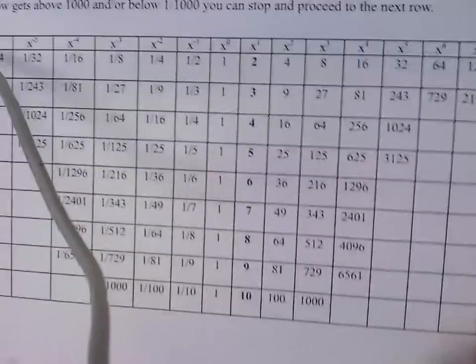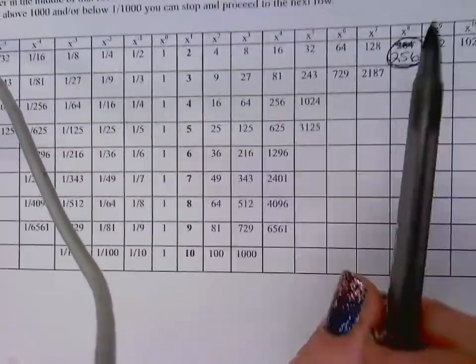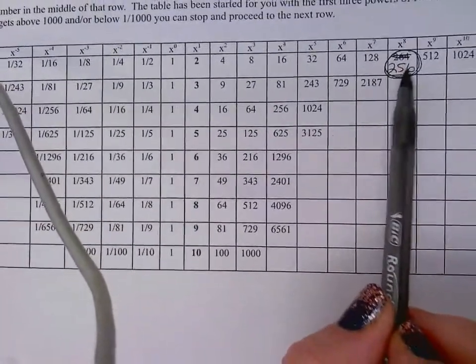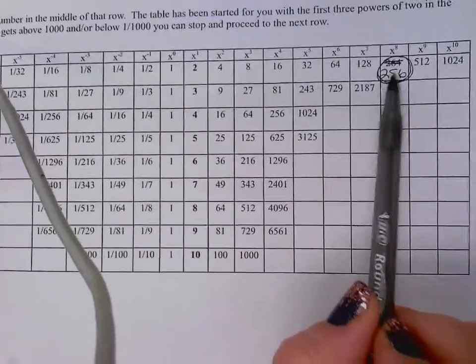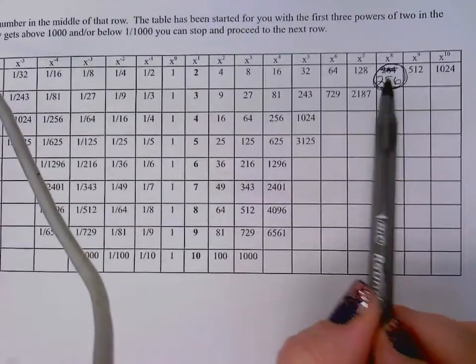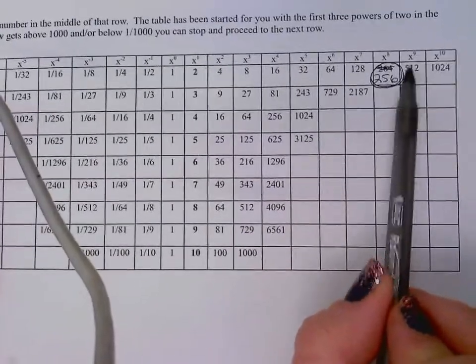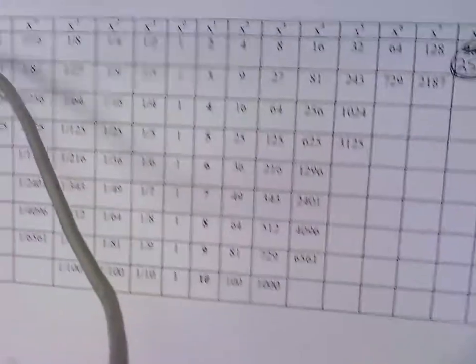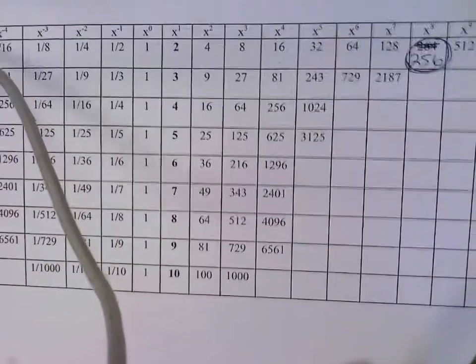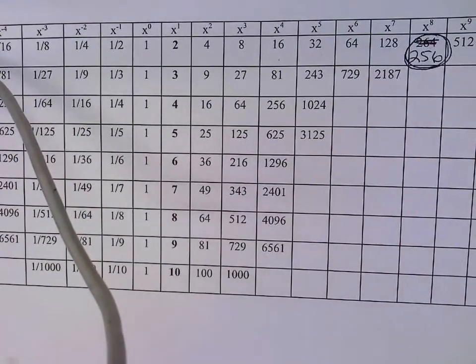But see how there's a x to the 8th? 128 times 2 is 256. And then 256 times 2 is 512. So I know 512 is right, but that top row, there should be a 256 where I just circled. So 256 belongs to 2 different power families. So I'm going to show you why this is important.